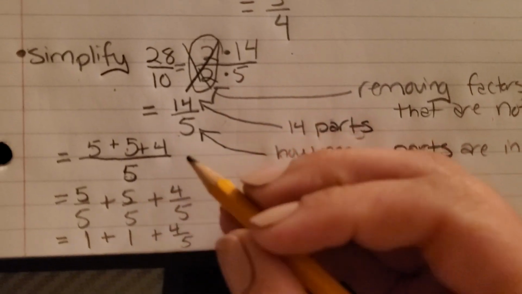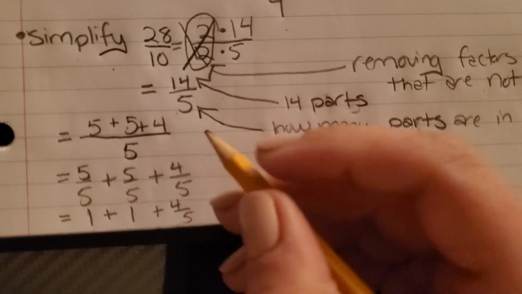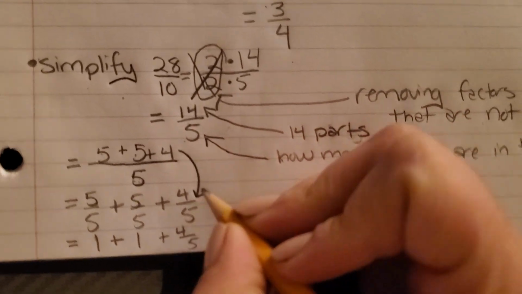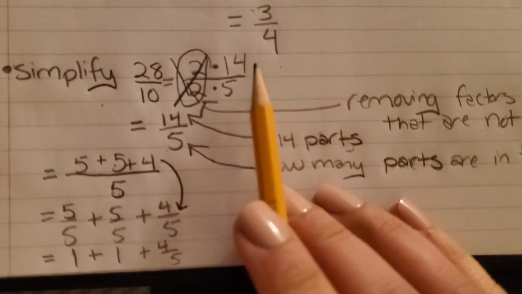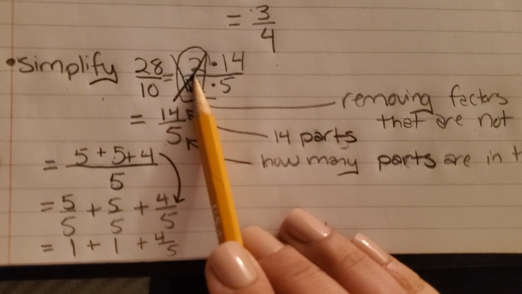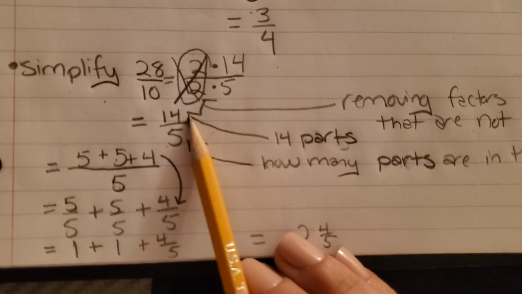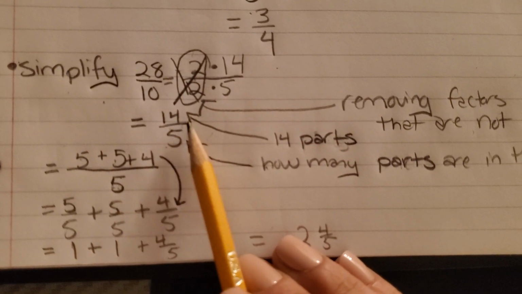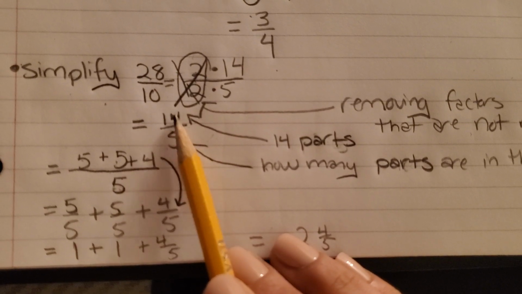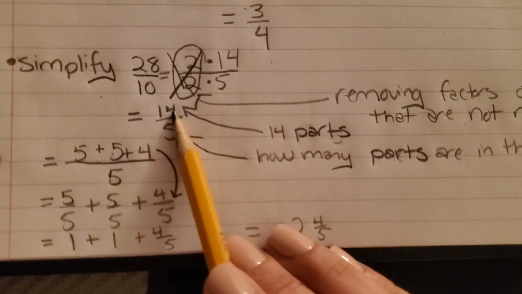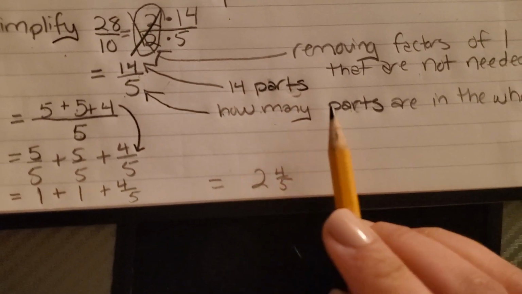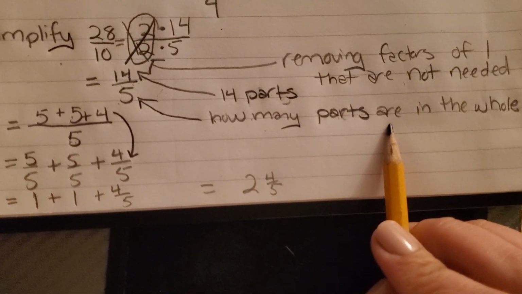So when I was speaking with him, the huge important part was showing these concepts of, first off, removing the unnecessary factor of 1, showing the meaning of a fraction, which is the numerator is how many parts you have, and the denominator is how many parts are in a whole.